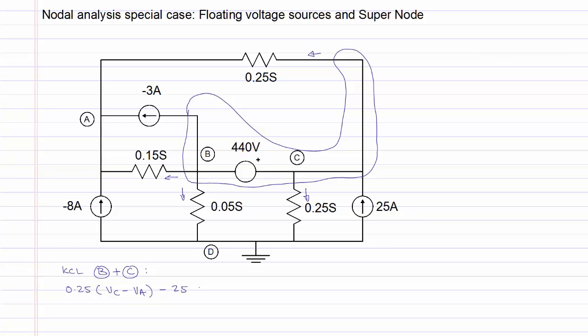Current leaving through the 0.25 Siemens conductance, 0.25 into Vc. Current leaving through the 0.05 Siemens conductance will be 0.05 into Vb. Current leaving through 0.15 Siemens conductance will be 0.15 into Vb minus Va. And finally, the current leaving through the current source of minus 3 amperes, and this must be equal to 0. This equation is identical to equation 3 written earlier, and we have written it this time without introducing an extra variable through the voltage source.